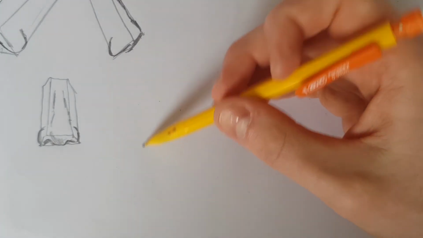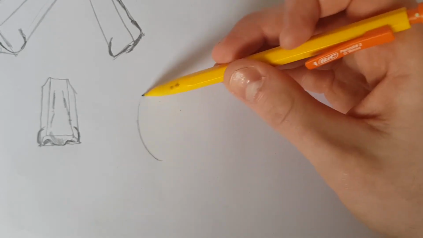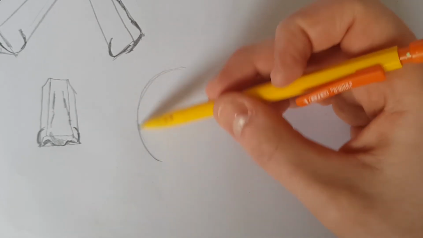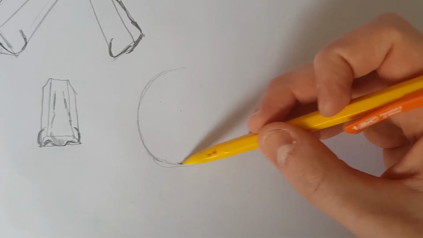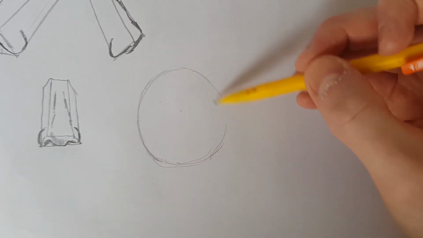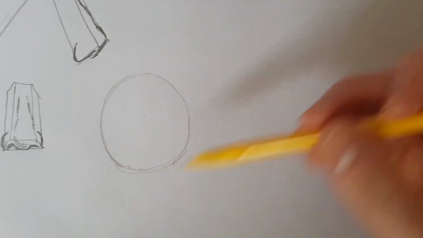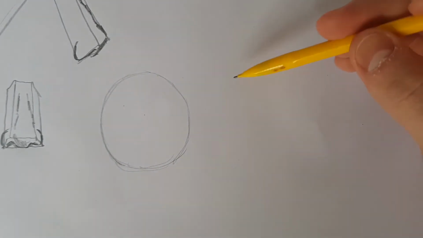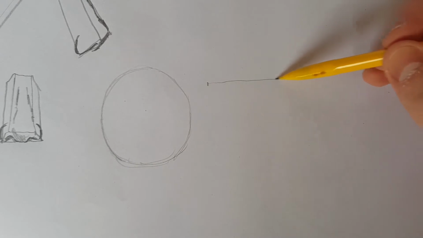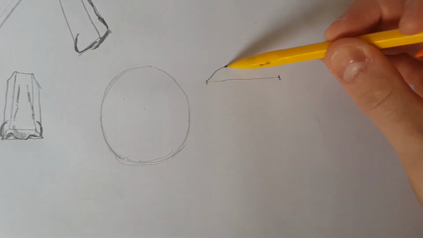Okay, now, for now we don't really need to do the ear. We'll do that in another video, but the mouth, I'll show you why we do it as a ball as well. One of the reasons is that the lips, or the mouth, isn't just flat like that.